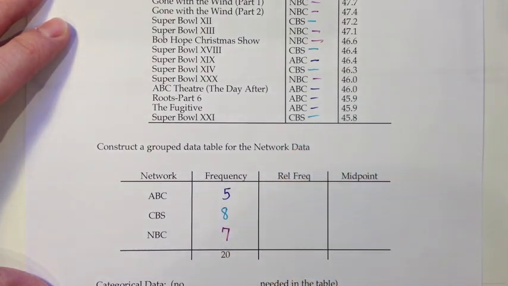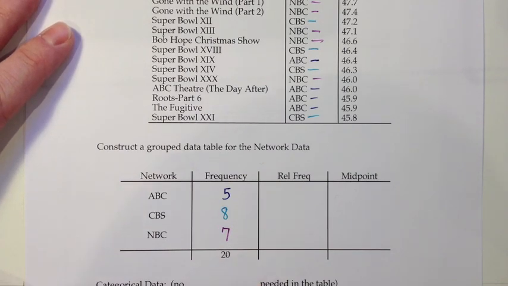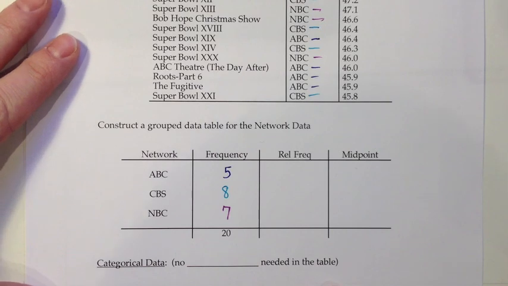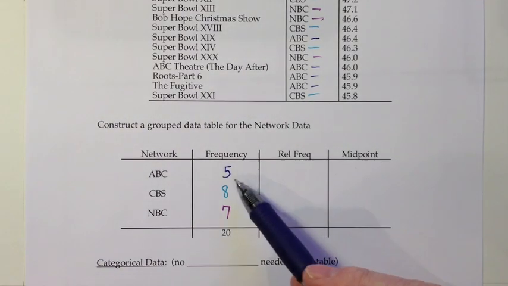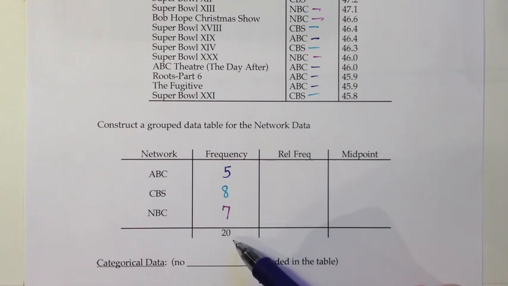And one of the things you would want to do is to add that total. So the 5 plus 8 is 13, plus the 7 is 20, and that matches with the total that we were given. So that confirms that we didn't miss anything. The next thing to add to this chart would be relative frequencies. Those are done just like they were before. So I'm going to take each one of these frequencies and divide that by the total frequency of 20. And I'll just do that on the side on my calculator.